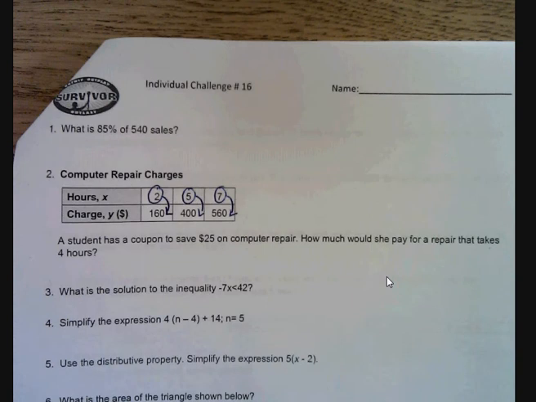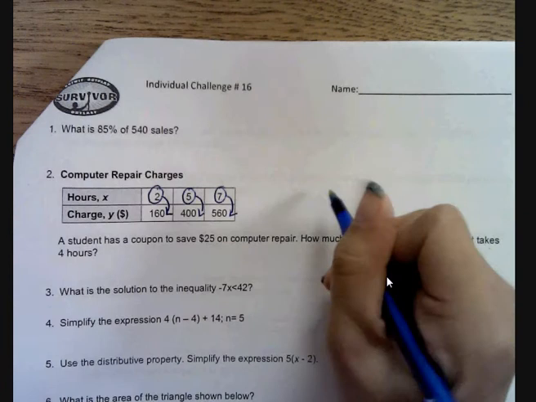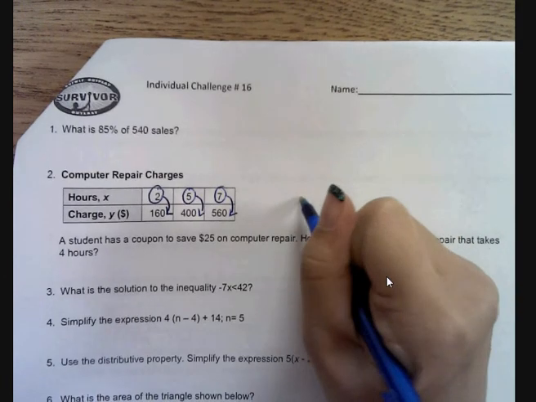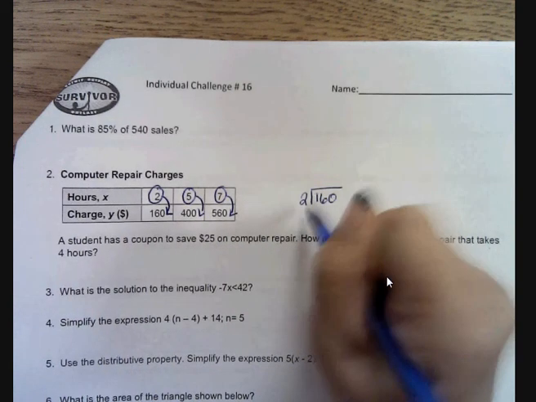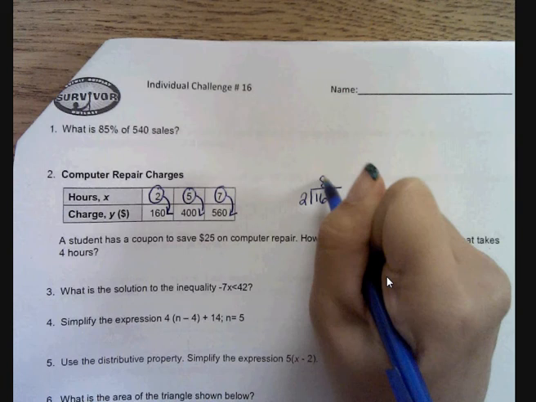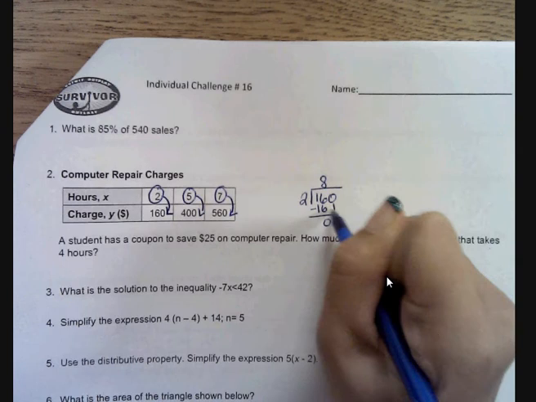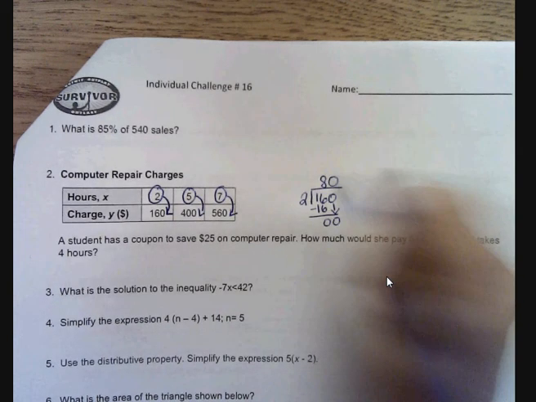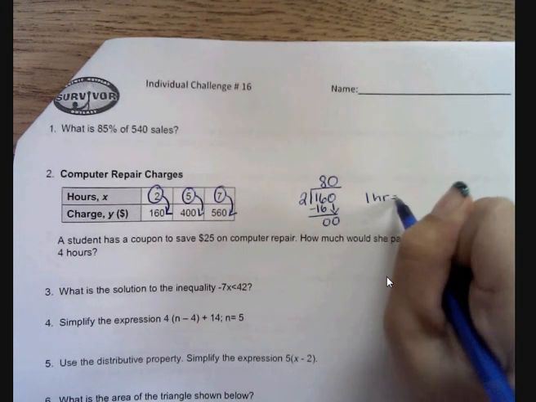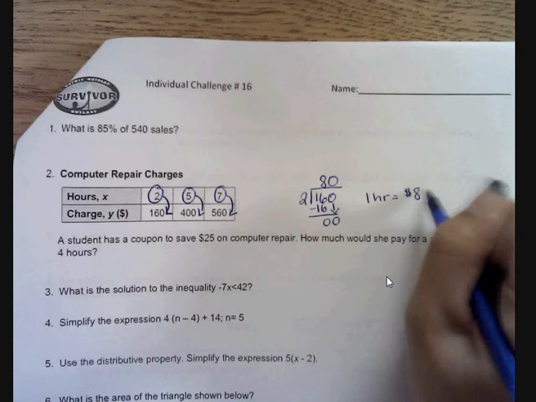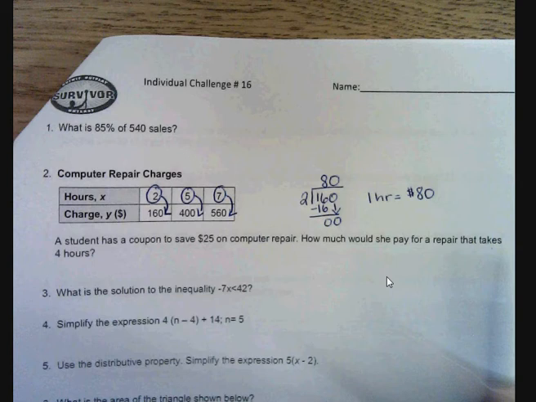I think we should see how much it is to get to 1 hour, because we know that 2 hours to 160. So let's just get it to 1 hour. So let's divide. I know 2 goes into 16 8 times. And 2 does not go into 0. So for 1 hour equals $80, right?